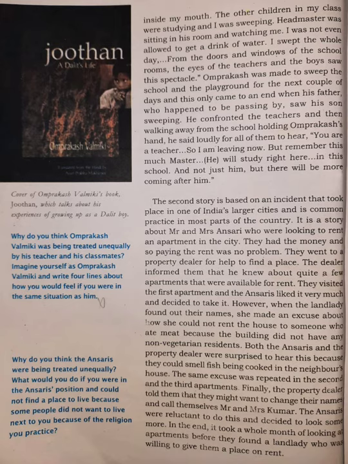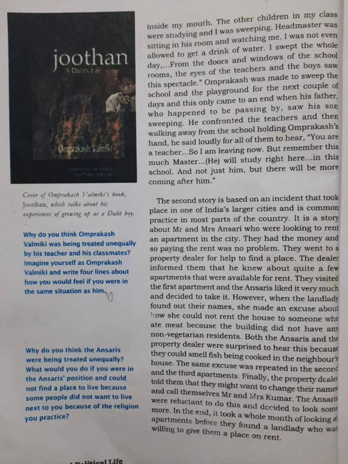Here, this is the cover of Om Prakash Valmiki's book, Joothan, which talks about his experiences of growing up as a Dalit boy.